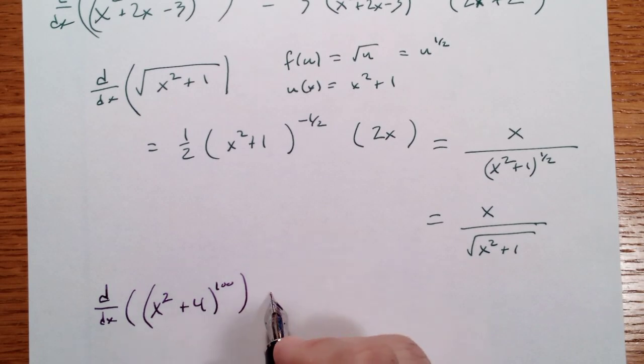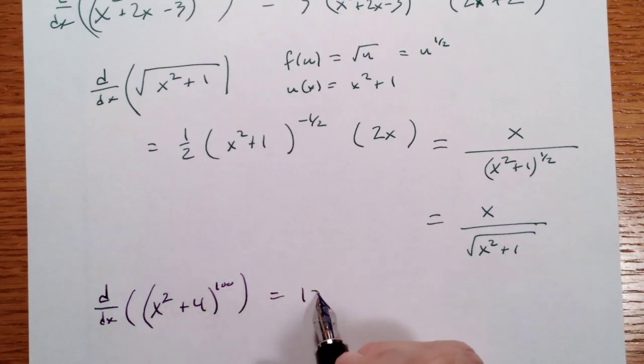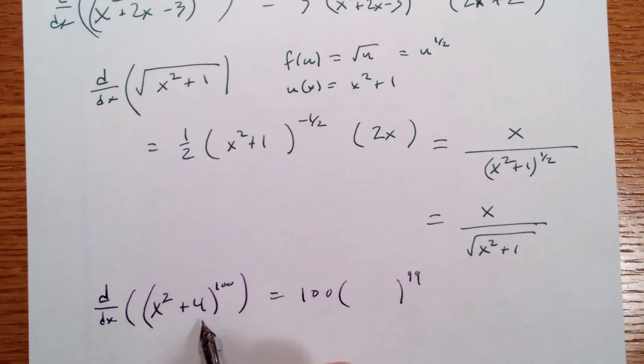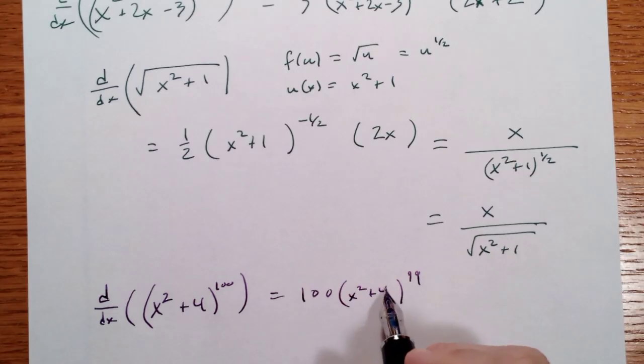But I don't need to. Ugly to the 100th. The derivative of thing to the 100th is 100 thing to the 99th. Then I can copy in the thing. And now, the extra bit. Derivative of x squared plus 4 is 2x. All done.